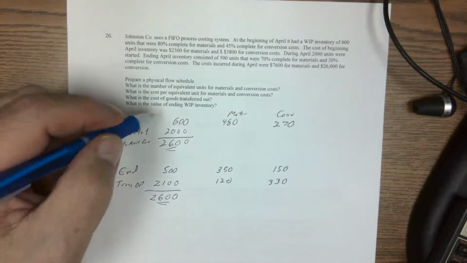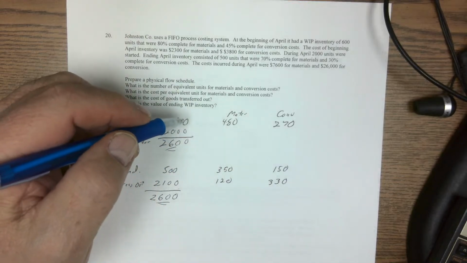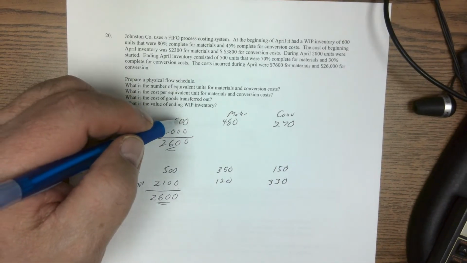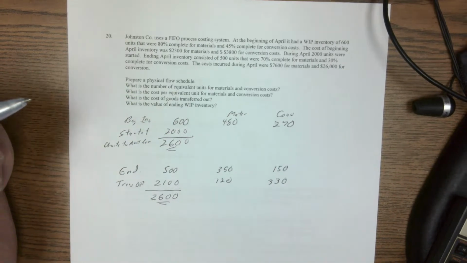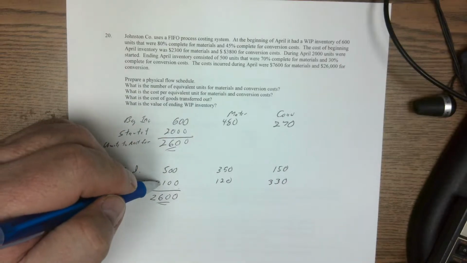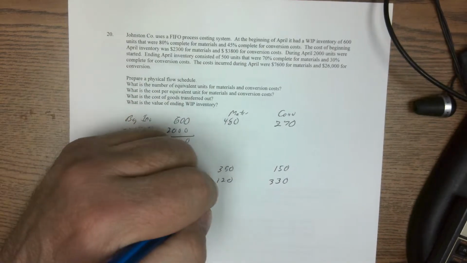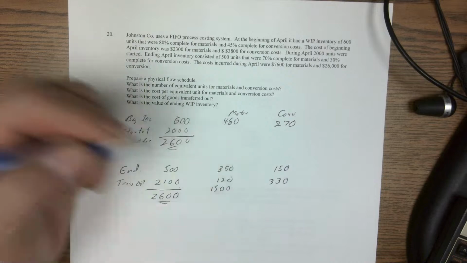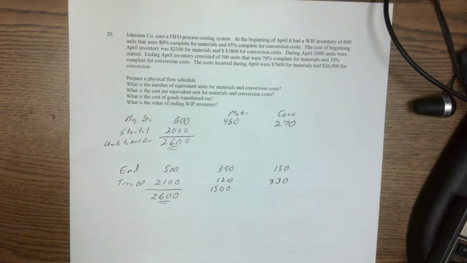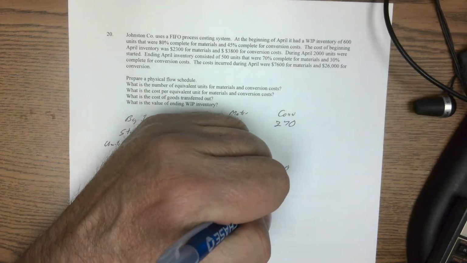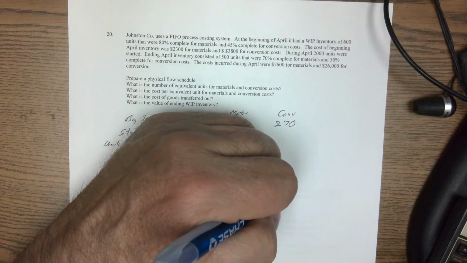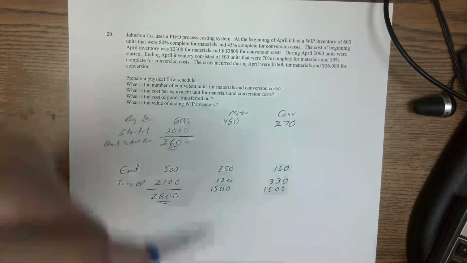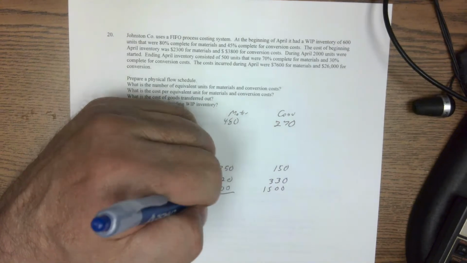Okay, so that's what completes the 600 that were in beginning inventory. So now we have 2,100 minus 600 is 1,500 that go from nothing to completed in the month of April. And that's going to be true for both materials and conversion.